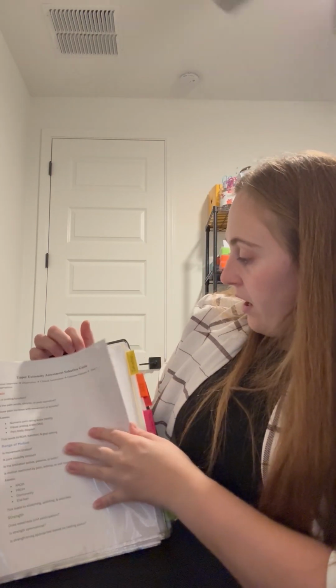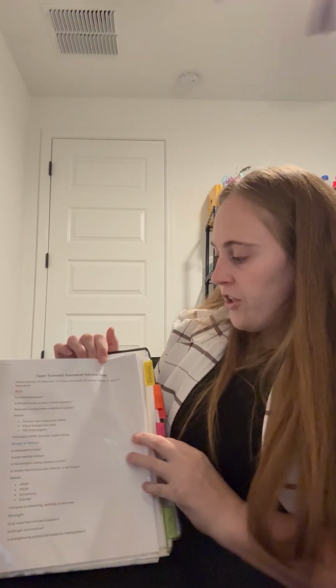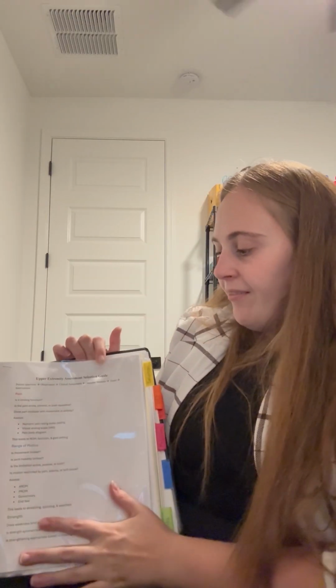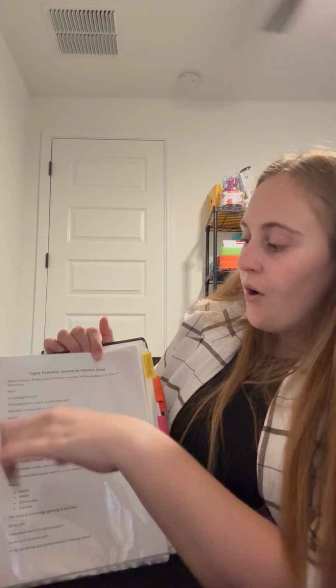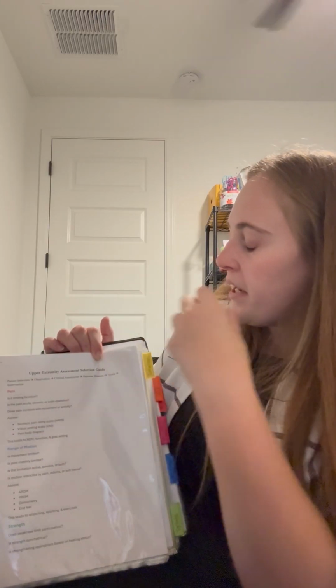This is my assessment eval portion. So I have a little assessment guide. So basically, because again, I want this to help me in the future, I have my categories of pain, range of motion, strength, and there's more too, but I basically just put like, oh, if somebody's having pain, I can ask myself these questions. Is it limiting? Is it acute, chronic? All those things we need to be thinking as a therapist.